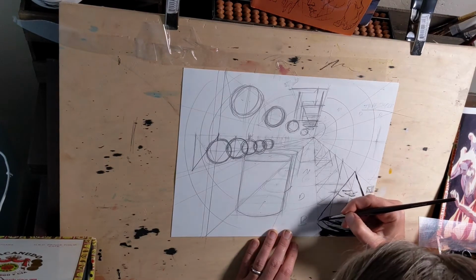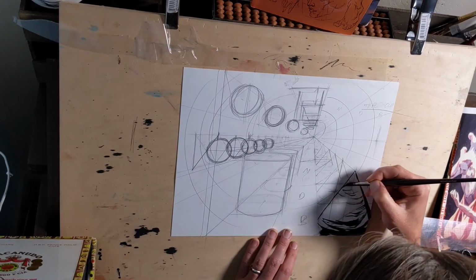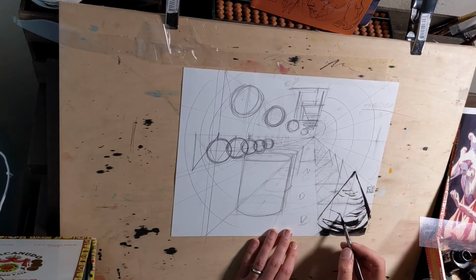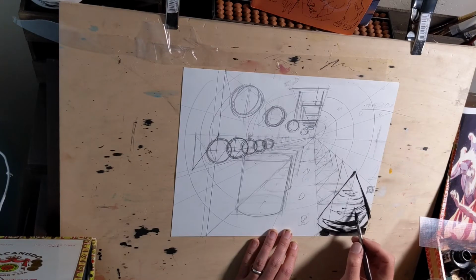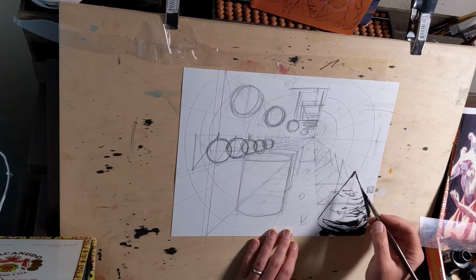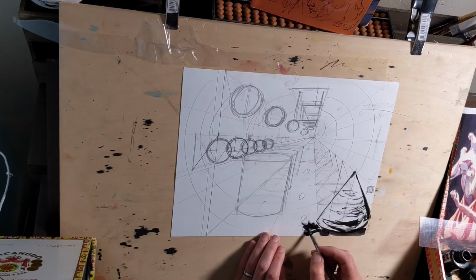Know that all your definition, the things in your hand that make your line wobbly also make this look more real, right?